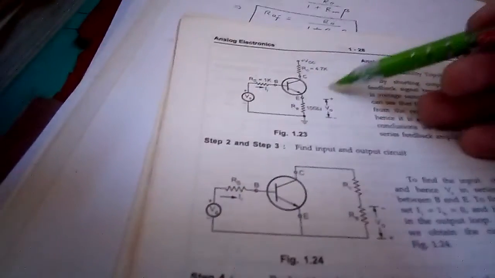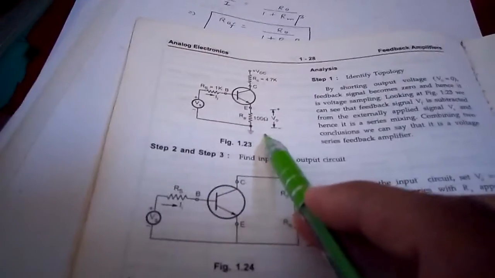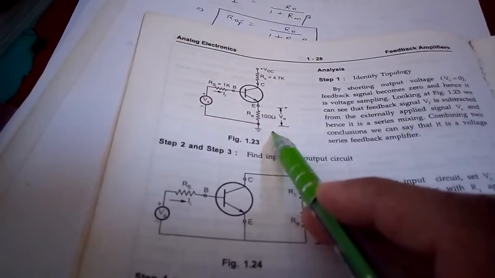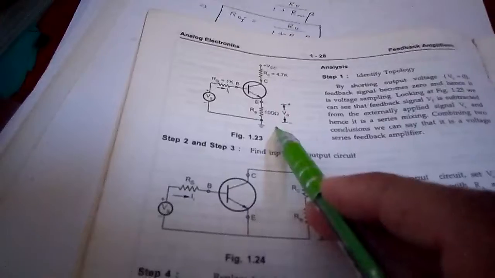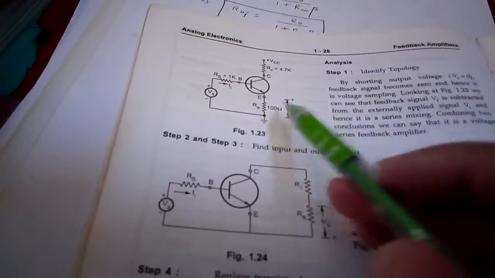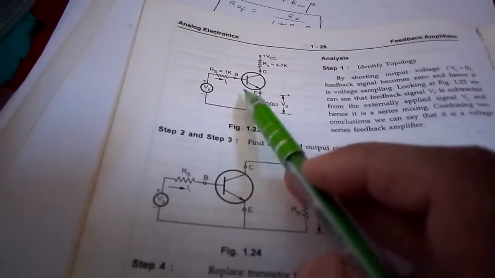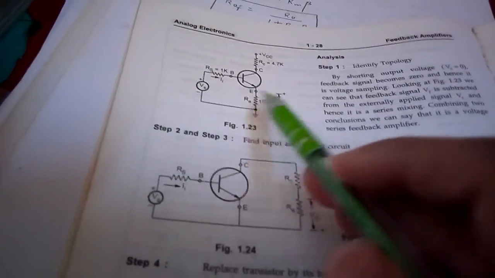First of all we will take this circuit. Now look, for identification of the sampling signal, if we make this V naught 0, then feedback will become 0. So that's why we can say that it is voltage sampling.